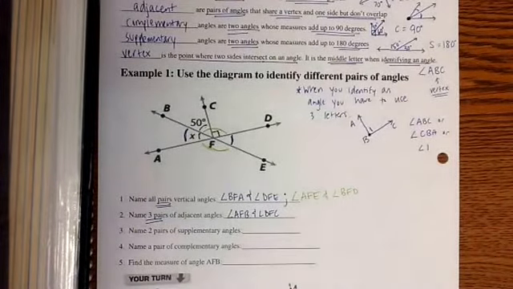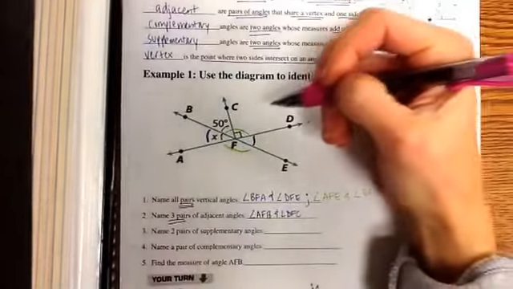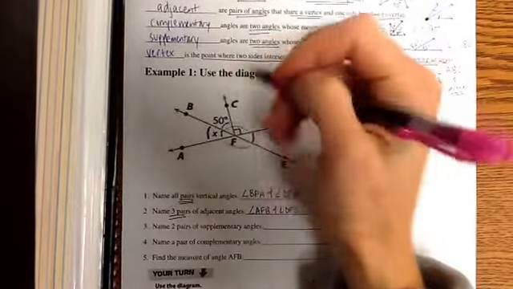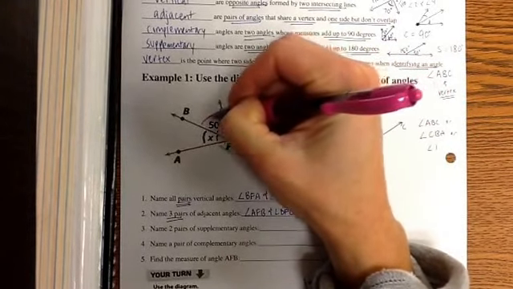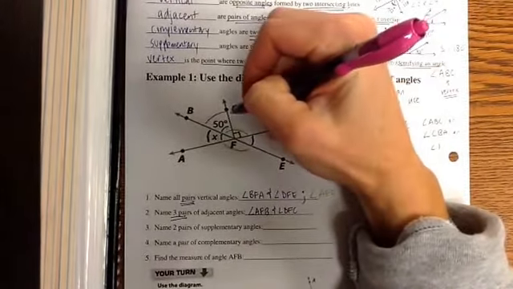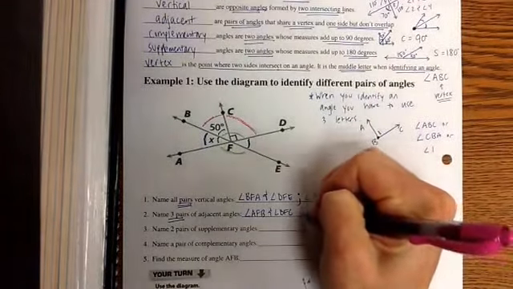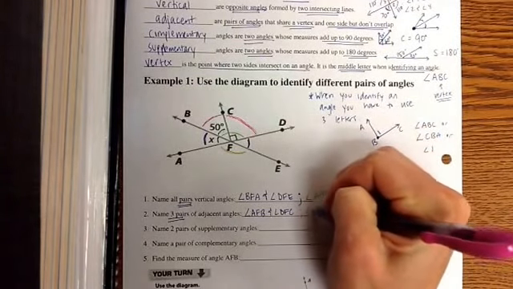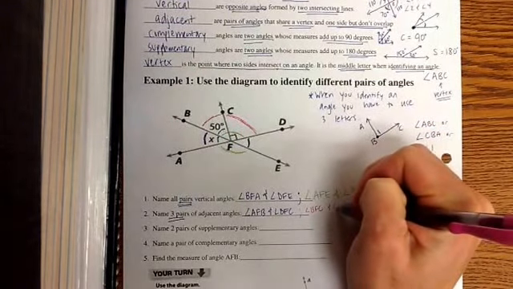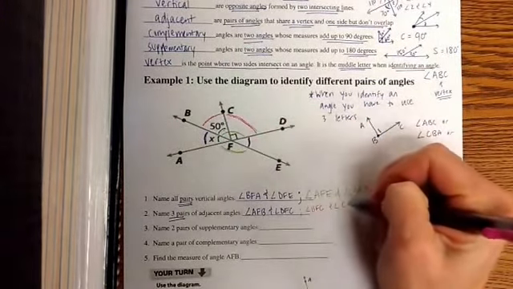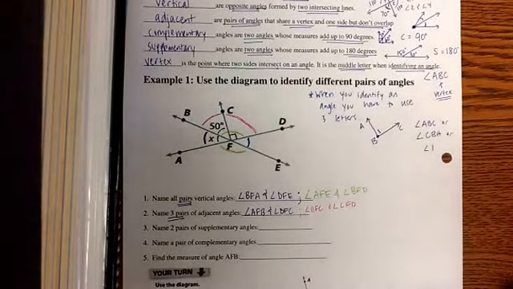Then I also have, I don't know if I have enough different colors for this. I could use this angle again, BFC. That would be adjacent. It could also be adjacent to this angle right here. So I could have angle BFC and angle CFD. Those would be adjacent angles.